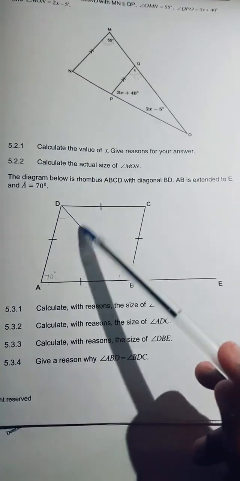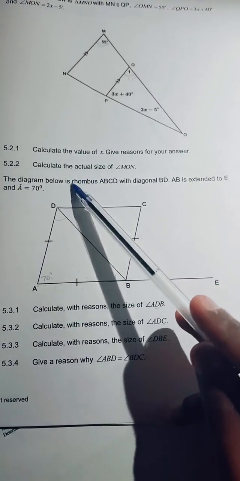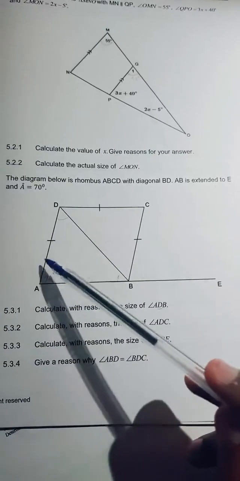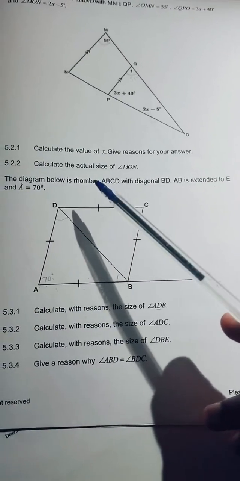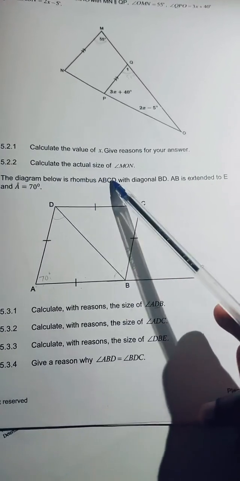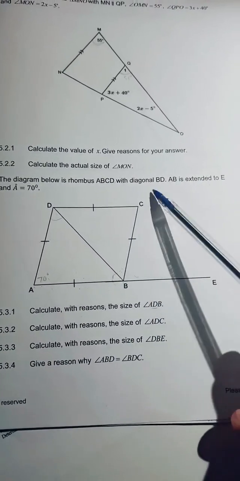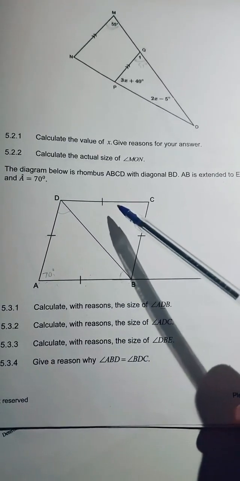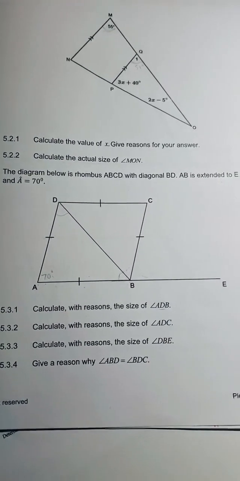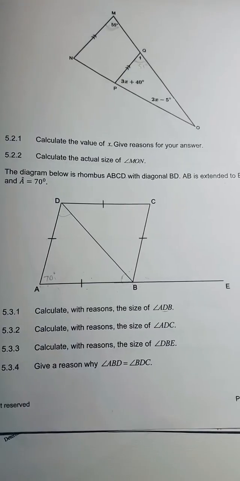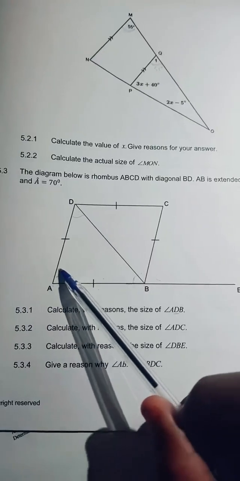It is so helpful to know the properties of my quadrilaterals, my four-sided shapes. Even if I didn't have these markings, knowing the properties makes it easy for me to calculate certain things. So here is the 70 degrees.